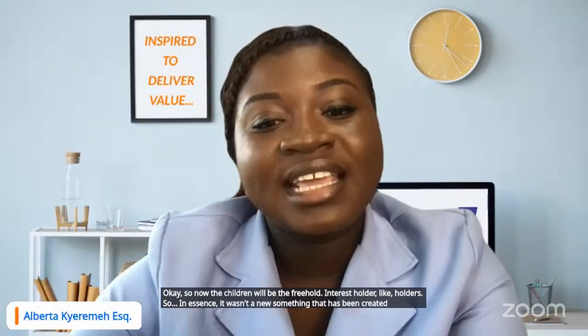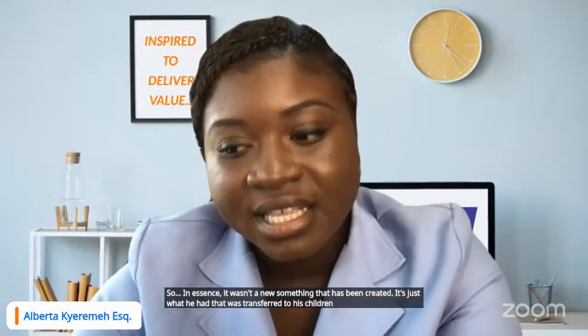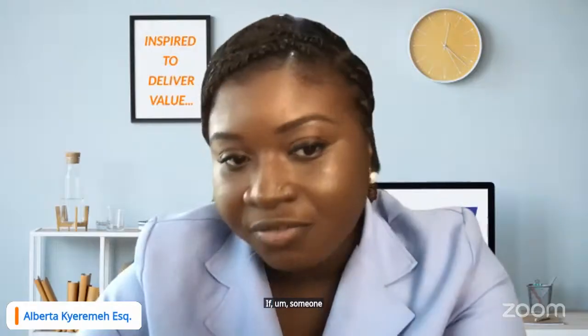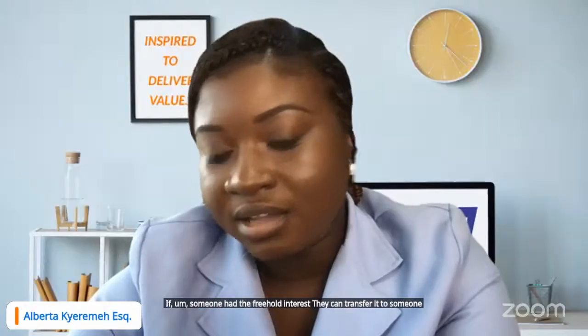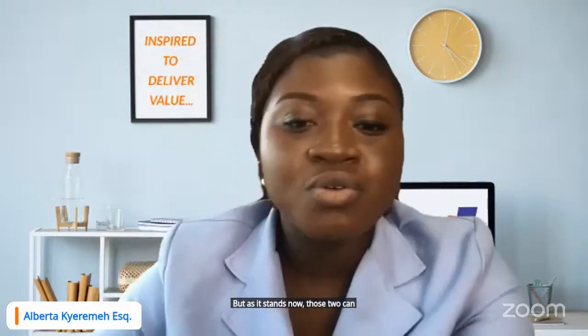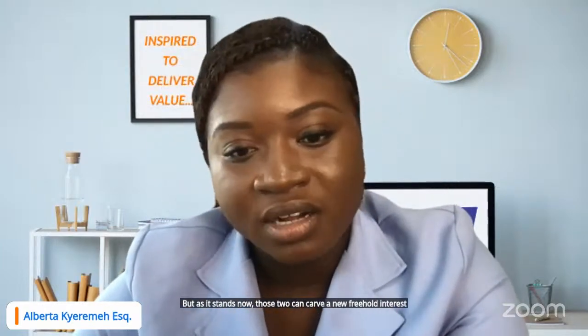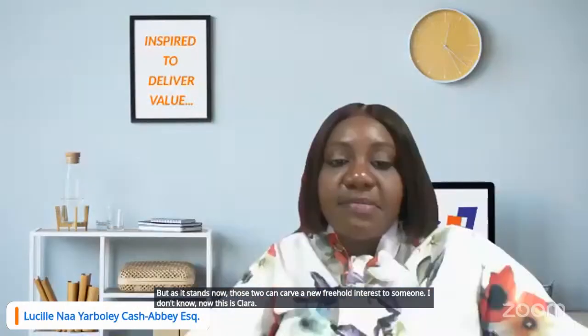It's just what he had that was transferred to his children. So yes, if someone had the freehold interest, they can transfer the full freehold to someone else. But as it stands now, no one can carve a new freehold interest for someone. I don't know whether this is clearer. It is. It's much clearer. Thank you very much.